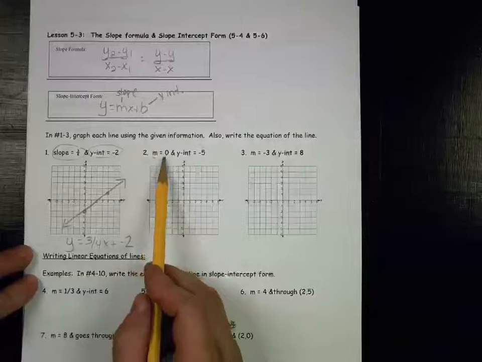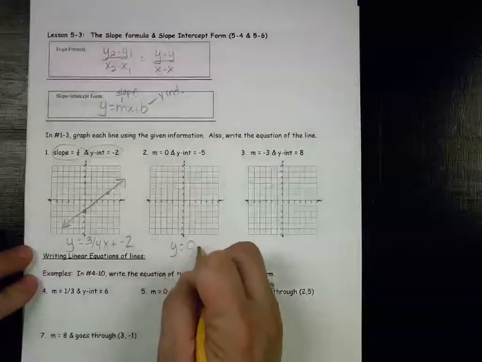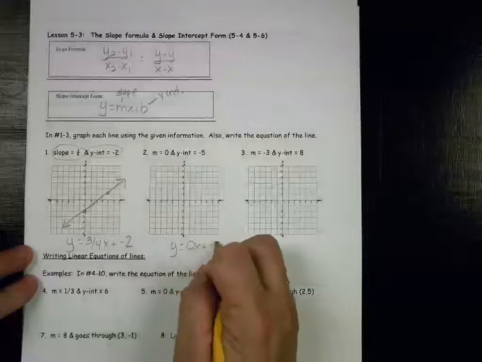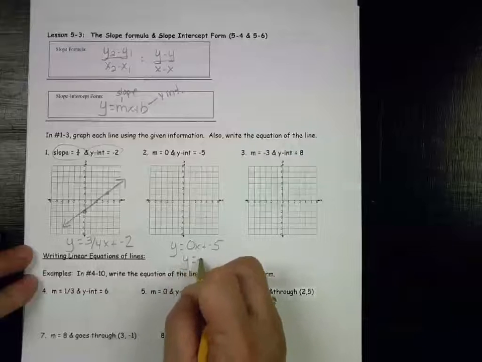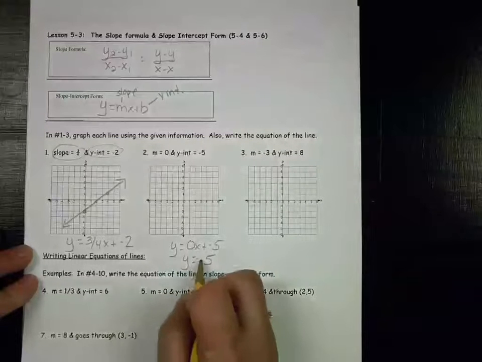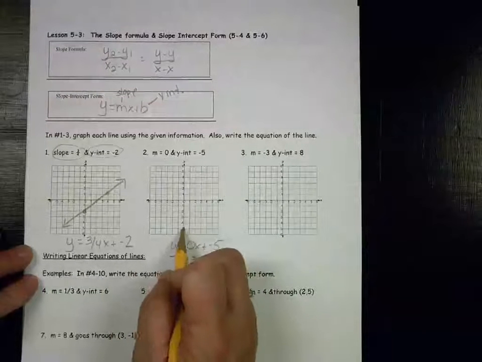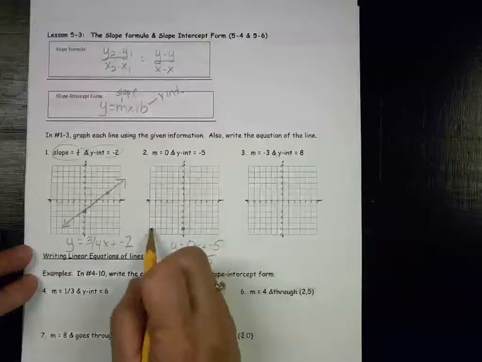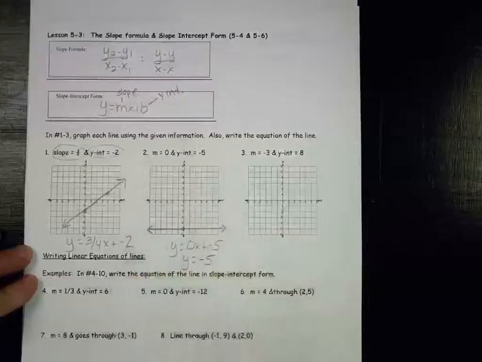Number 2, slope is 0. Y-intercept is -5. Which would be y equals 0x plus -5. Or we could actually write this as y equals -5. And that will be a line that crosses right here at -5. And your slope is 0, so it's horizontal.